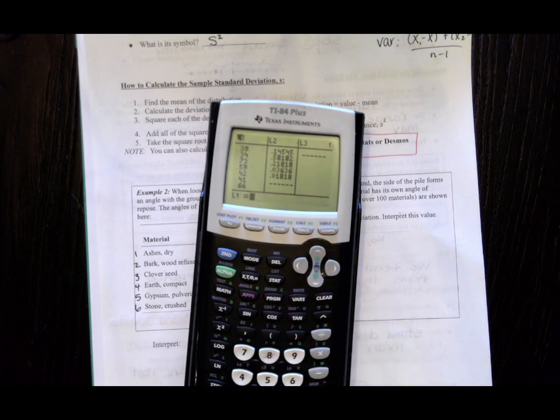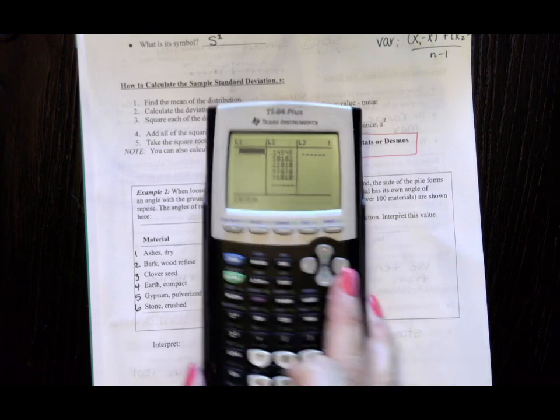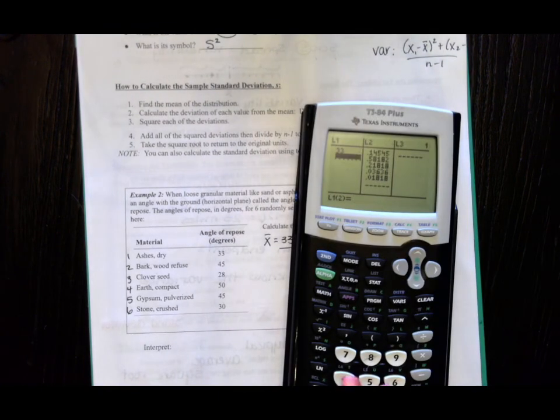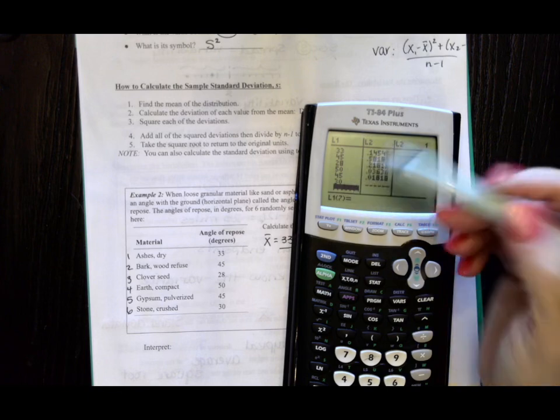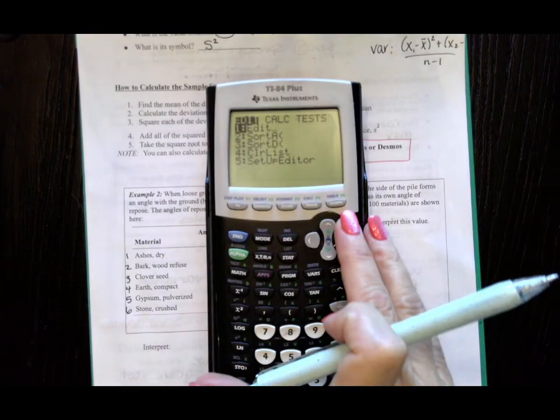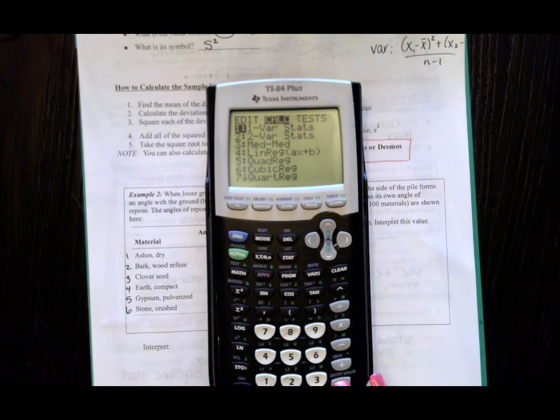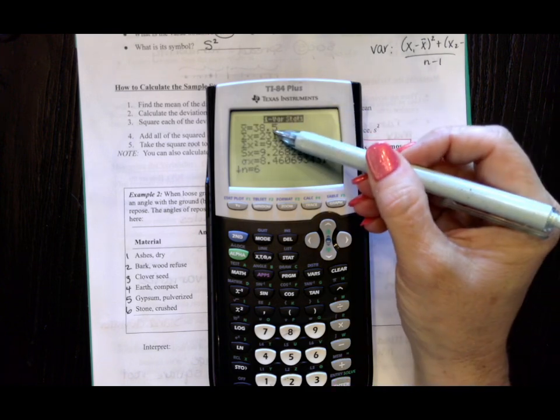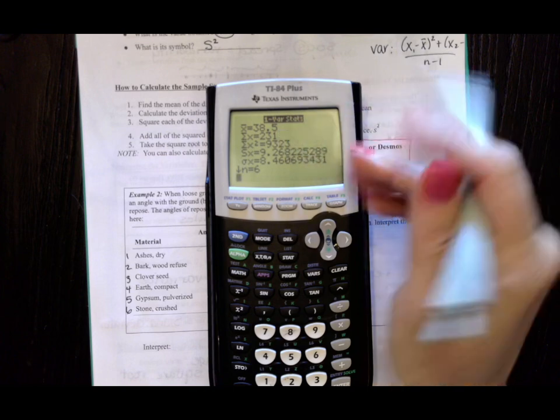I'm going to clear this, and I'm going to put these numbers in. So 33, 45, 28, 50, 45, and 30. So those are my 6 data points. And then I go back to Stat, Calc, 1-Var Stats. It's my list 1. And when I run this, I get my x bar. So my x bar is 38.5.